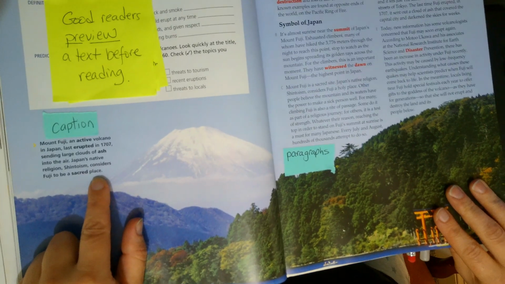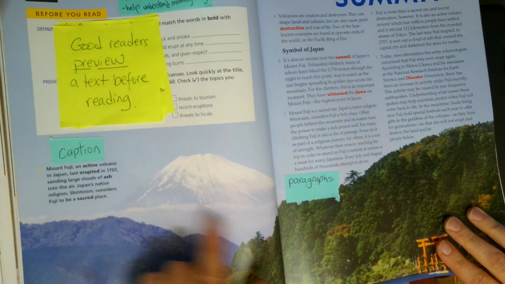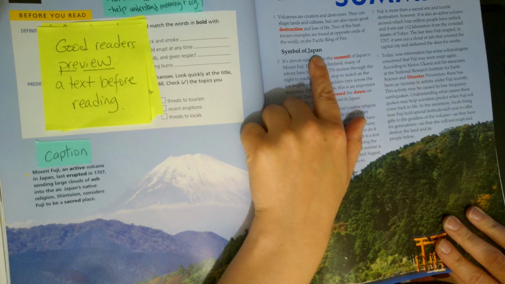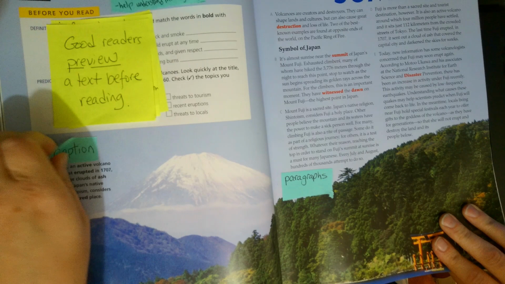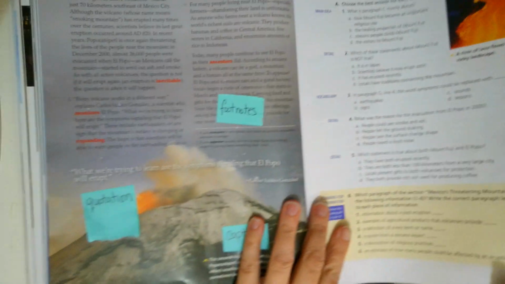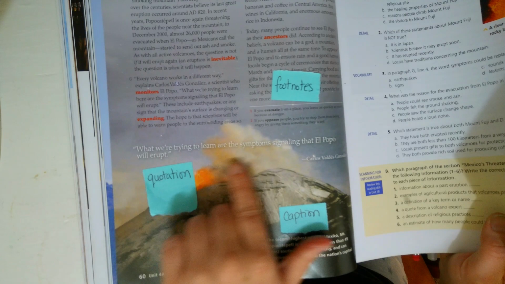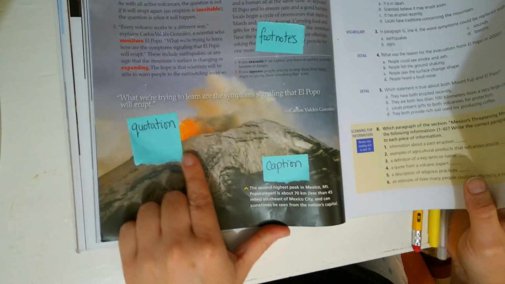I see a connection already. Okay, sacred summits. So this is going to be about Mount Fuji. Mount Fuji is going to be the symbol of Japan, and it's going to be spiritual. So I'm already making some connections and understanding some main ideas here. Okay, let's flip over and see if I have the same thing on the other page. So here I also have a picture of a volcano. I know it's a volcano because it's erupting. And I also have a caption down here.